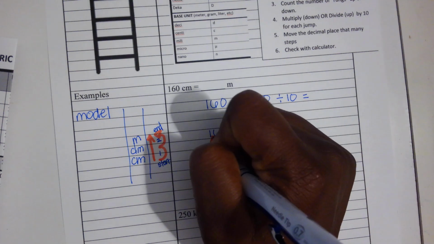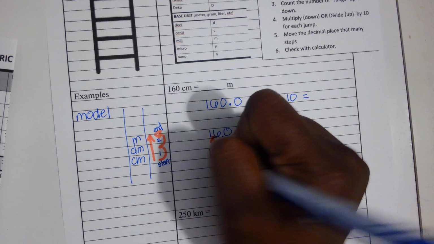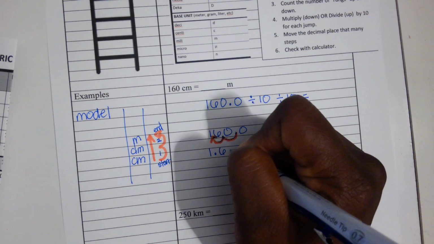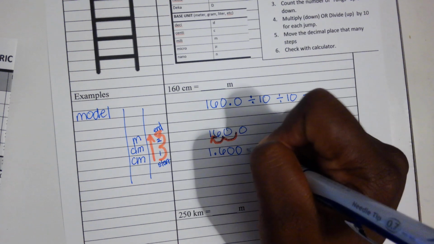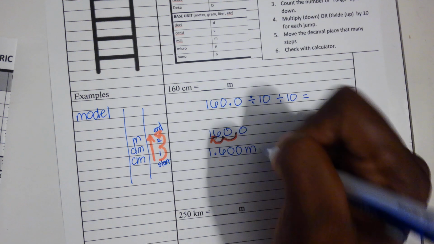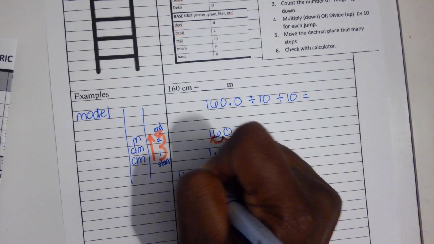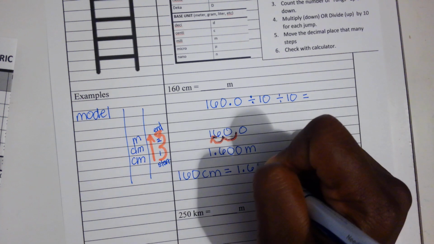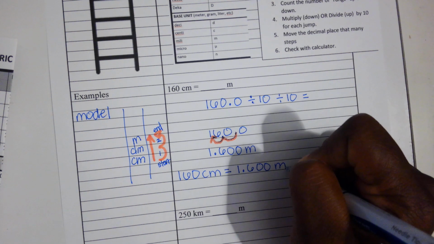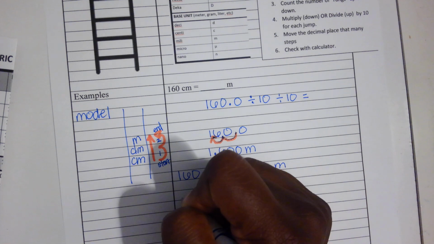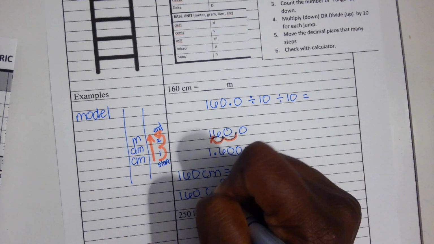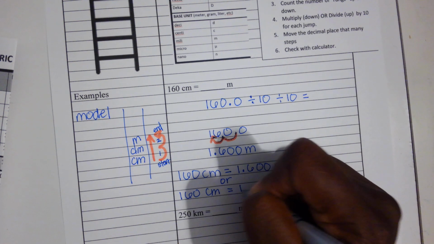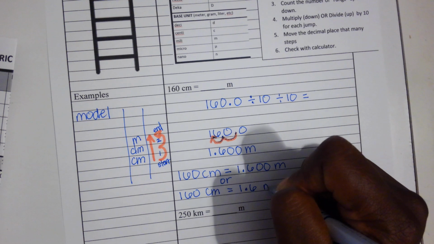So our new number is 1, 6. If you want, you can write those other zeros, but you don't have to. Meters. So 160 centimeters is equal to 1.600 meters. Or you can write 160 centimeters is equal to 1.6 meters.